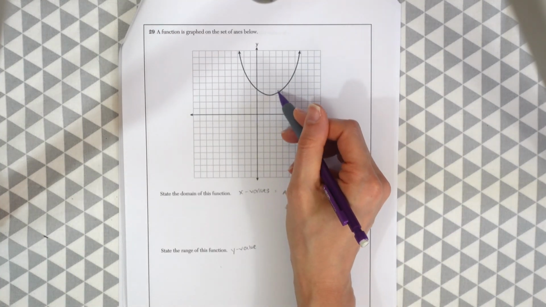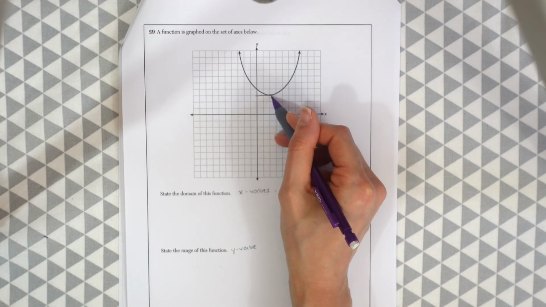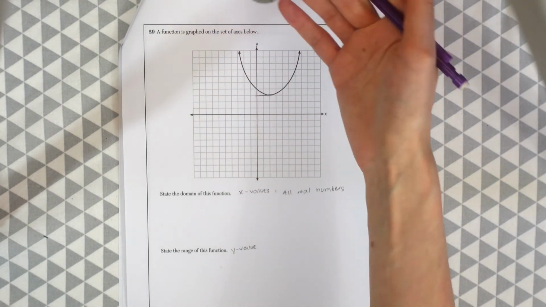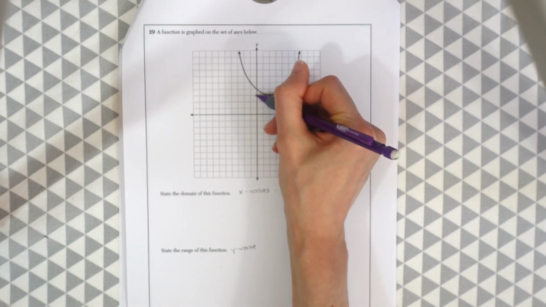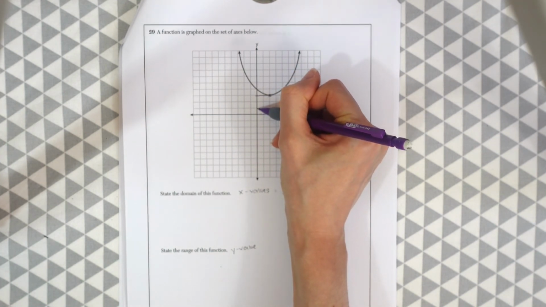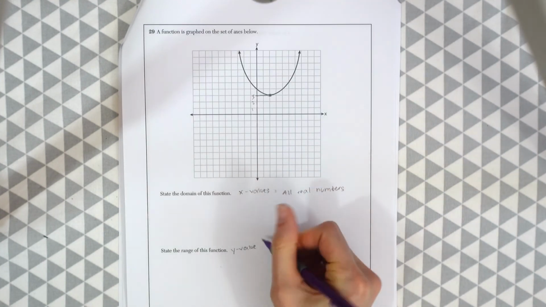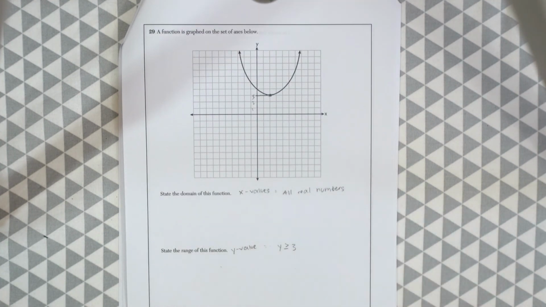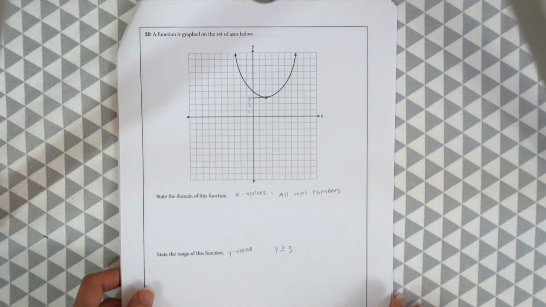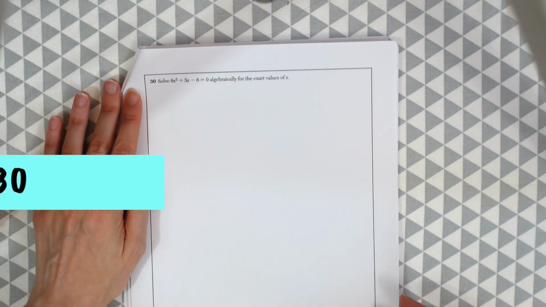So if we're looking at this function, you could see that our values are going to keep going up and up and up forever, but notice that they stop right here. So this value is 3. So y is greater than or equal to 3. So that's our answer.